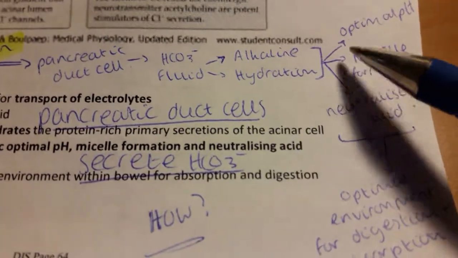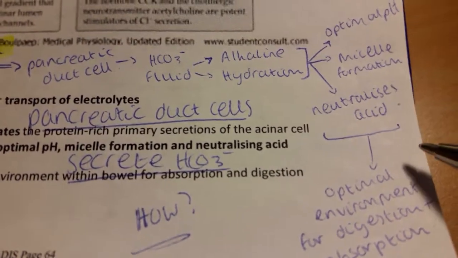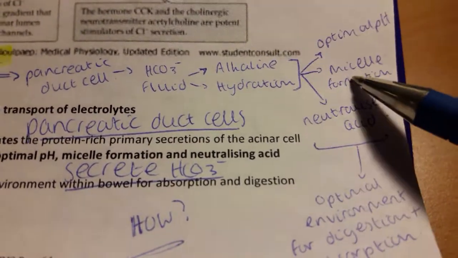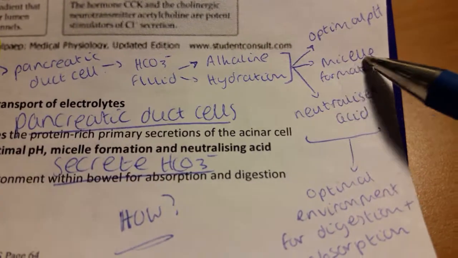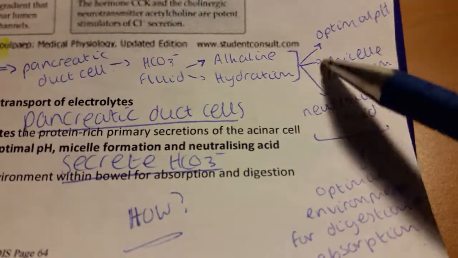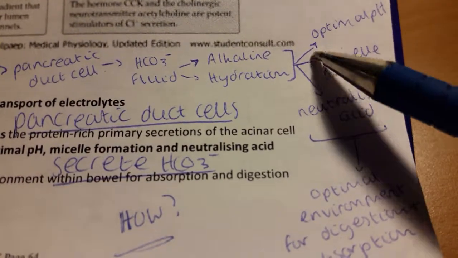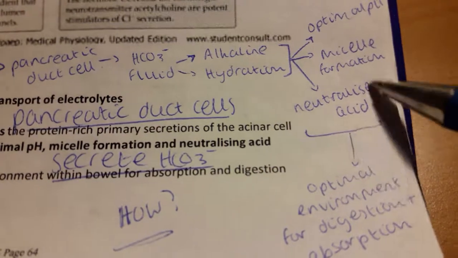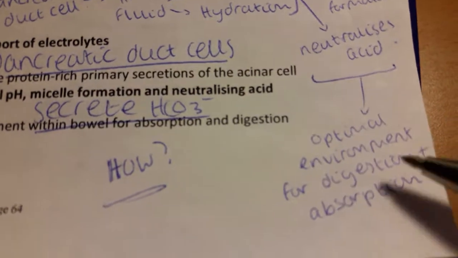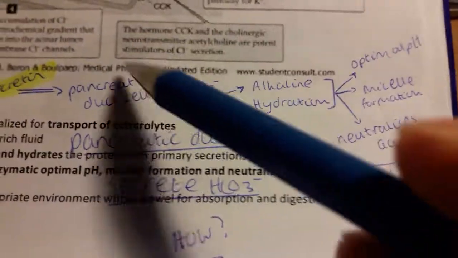And so what's the result of this? Well, it creates an optimal pH, and this optimal pH is for micelle formation. If you remember the gallbladder, the liver secretes bile salts, which allow fat absorption by forming these micelles. The optimal pH from the pancreatic duct cells secreting the alkaline solution allows the micelle formation. Not only that, but the bicarbonate also neutralizes the gastric acid, and the result is an optimal environment for digestion and absorption of the fatty acids, amino acids, etc. So what stimulates the pancreatic duct cells?